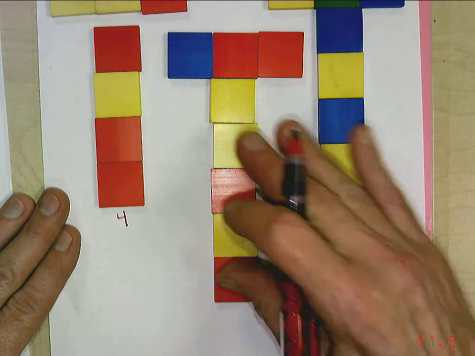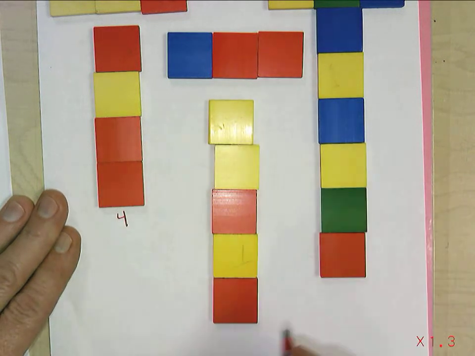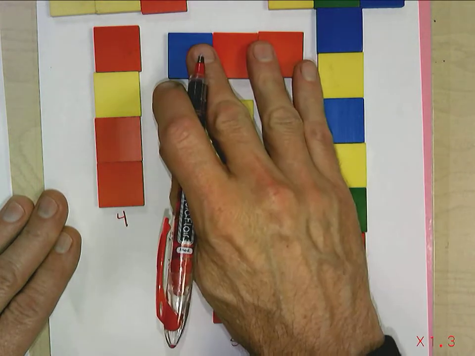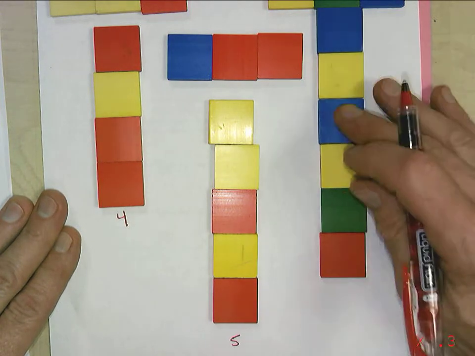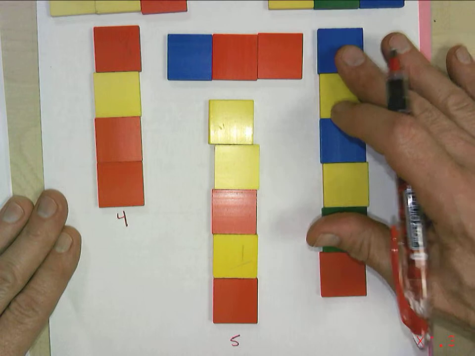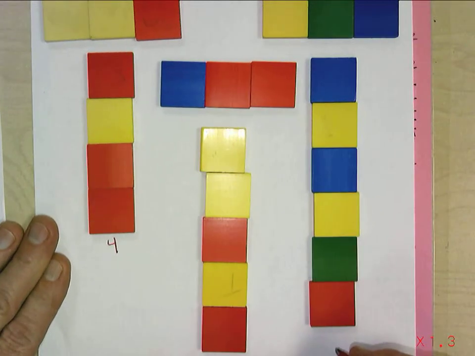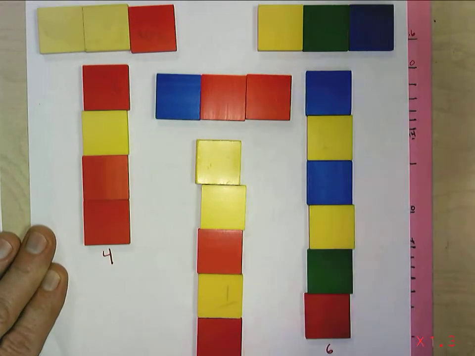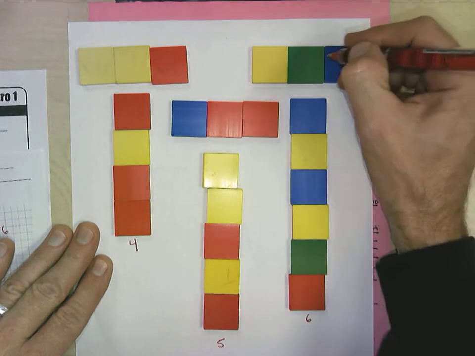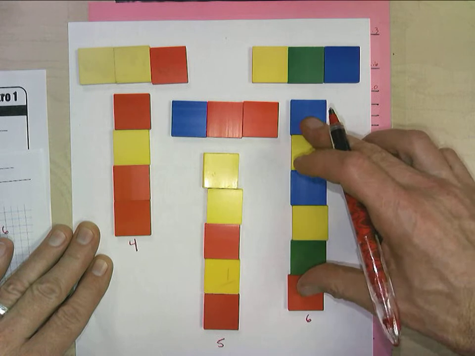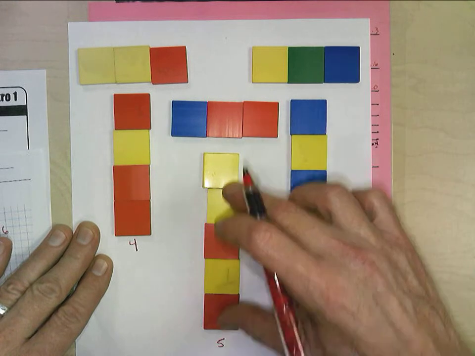What I see in figure 5 is the 5 here, and then again the 3 on top. And then figure 6, 1, 2, 3, 4, 5, 6. I see the 6 here, and then again the 3 tiles on top. So I always have this part plus the 3, this part plus the 3.